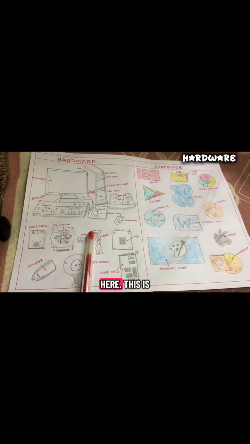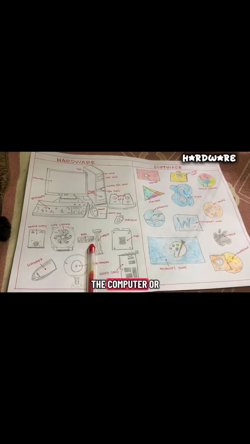Now, let's proceed here. This is the RAM of the computer, or random access memory. It temporarily stores data while the computer is running. It belongs to the primary memory unit.